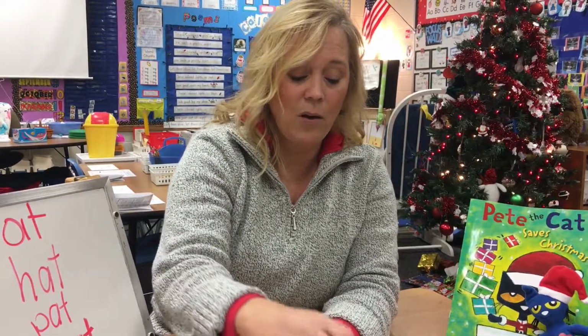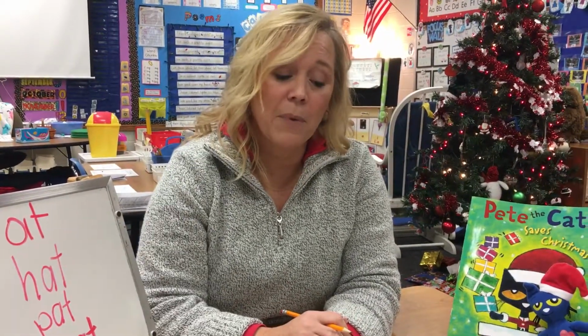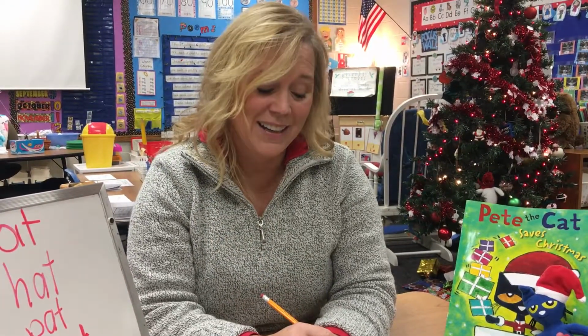You're going to cut him out, glue him on your paper, and then I want you to really color and decorate it and make this look really nice because I'm going to make it into a class book. So if you don't return your page, it's not going to be in the book. And this will be a nice book that we can share in the classroom.